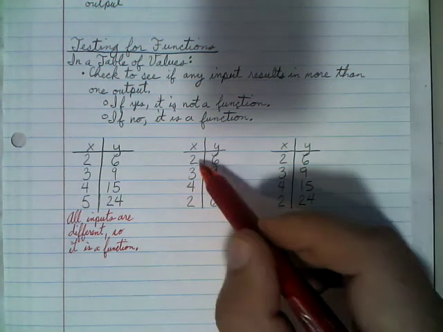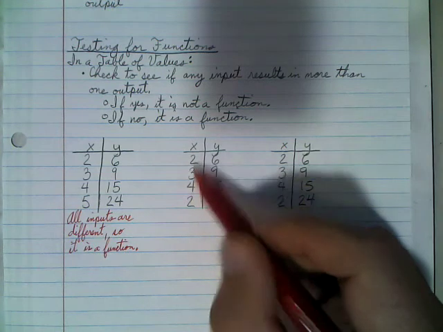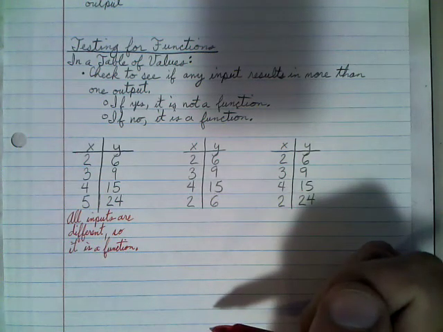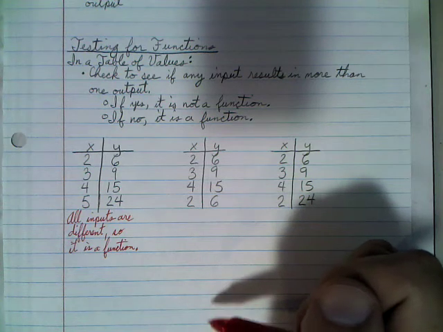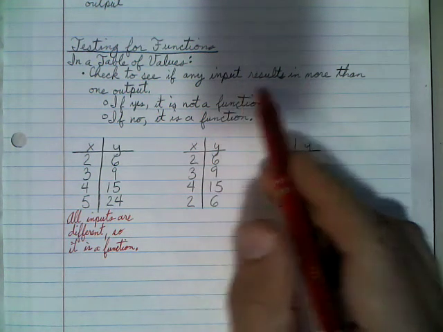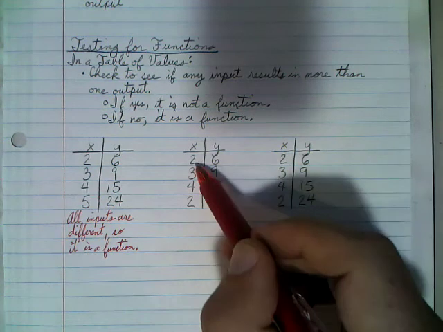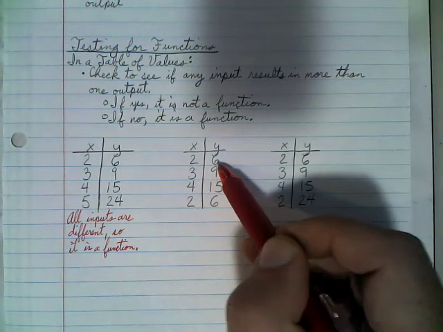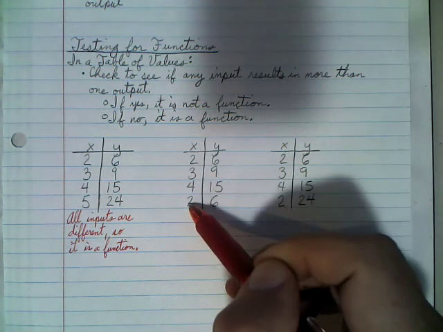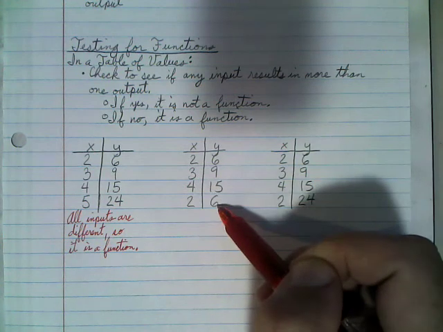Now over here, you'll see I have the input 2 that has been used twice. So is this a function? Again, we're checking to see if any input results in more than one output. Here when I input 2, I output 6. Here when I input 2, I still output 6.